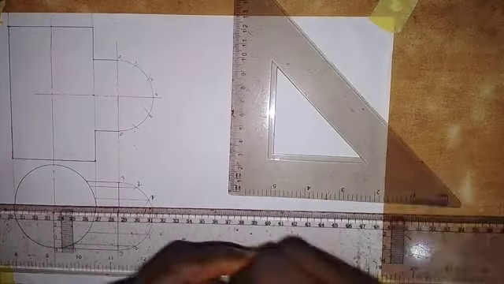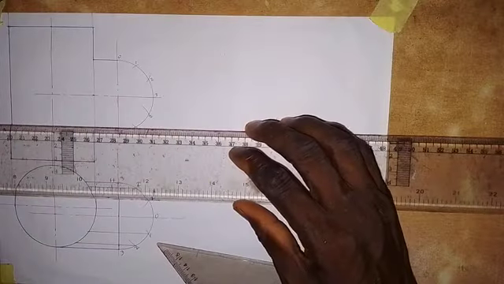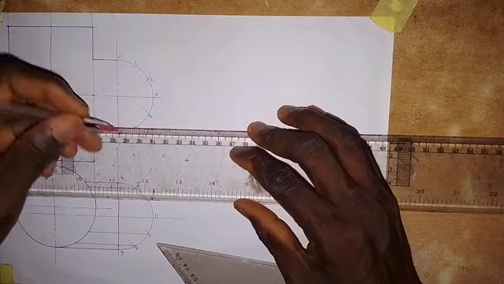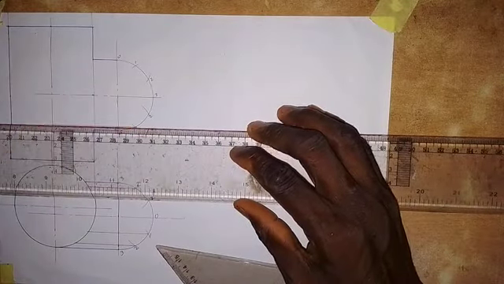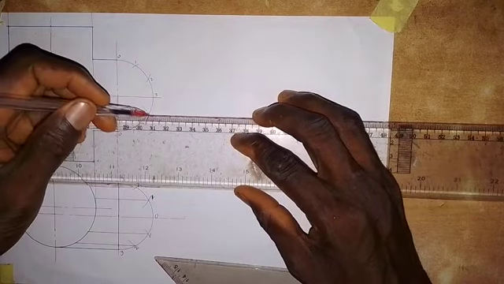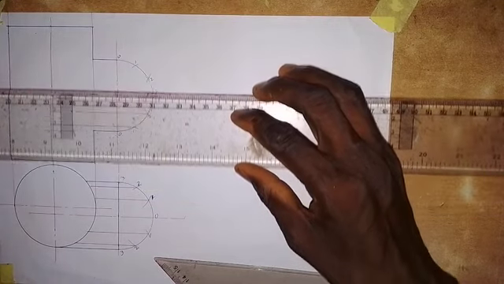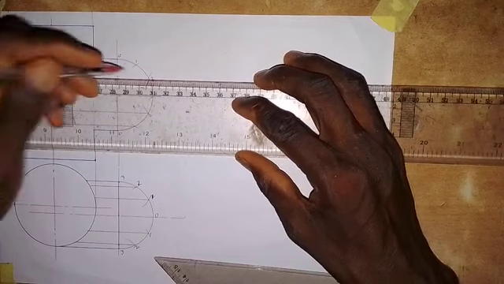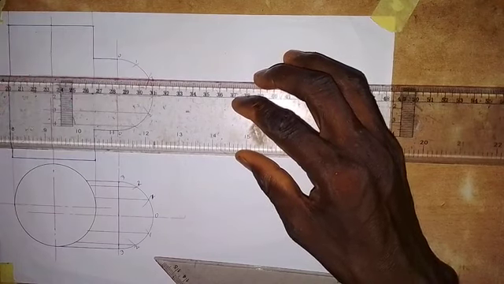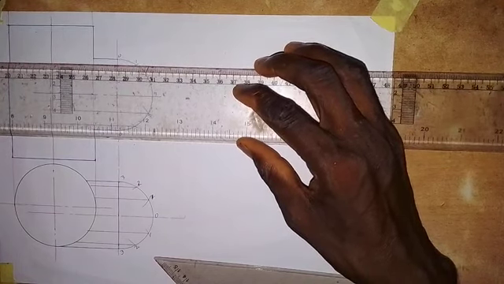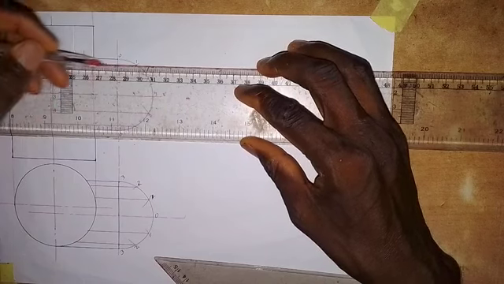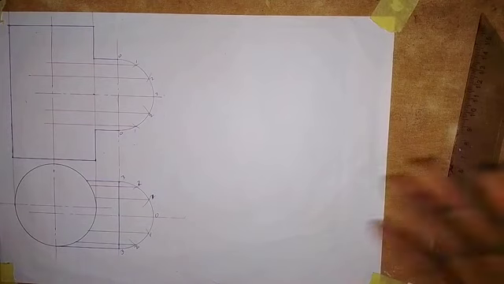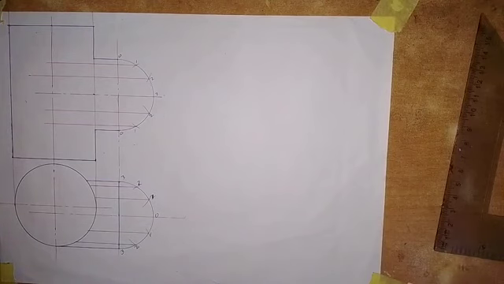The next thing that we are going to do is that, so with our T-square, we are going to draw a line from this point going into the cylinder. So from this point we draw, it goes into the cylinder. Also from this point, so it goes into the cylinder, and from this point it goes into the vertical cylinder like this.